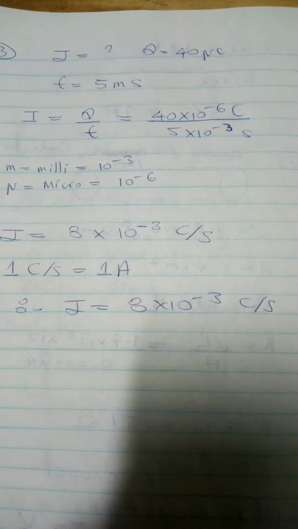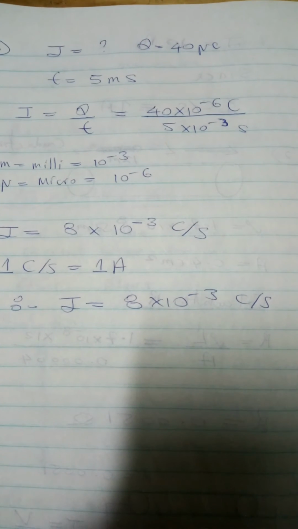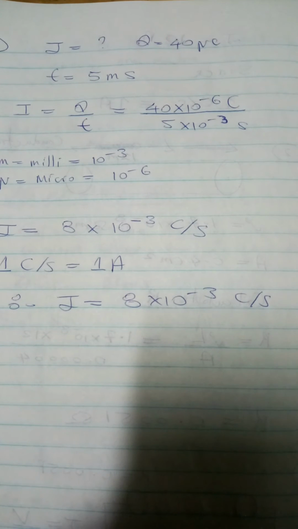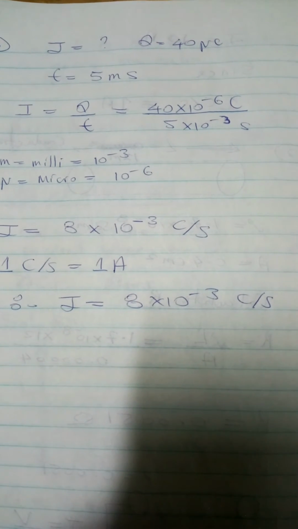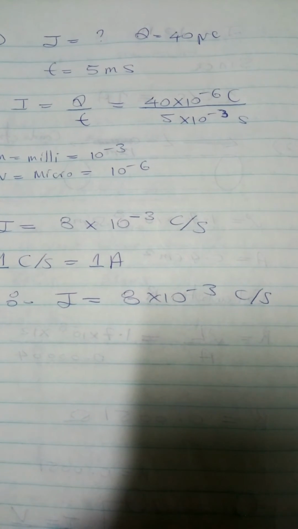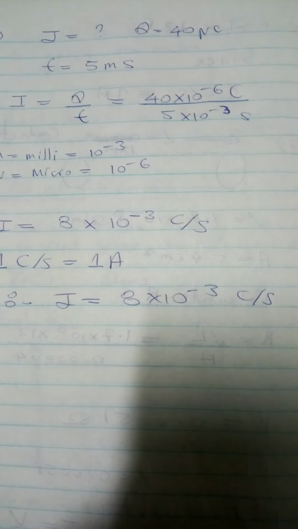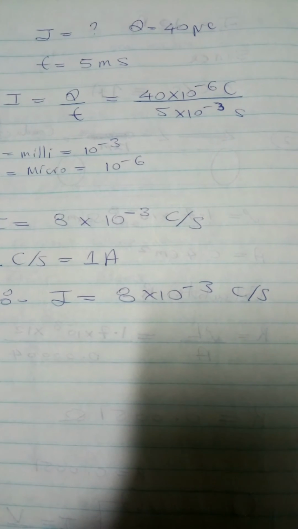So what's to come is the mechanism of conduction in metals. We're going to be talking about drift velocity and the origin of resistance and heat. Next to come in the series is the derivation of the formula I equals nAvq, that is for current in a narrow channel.